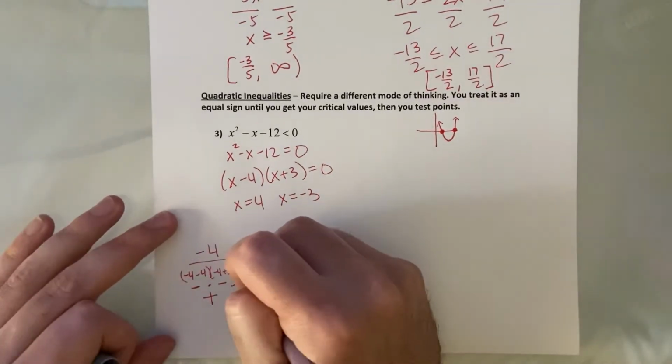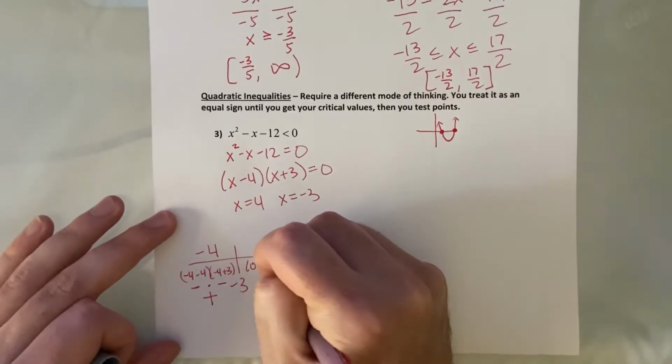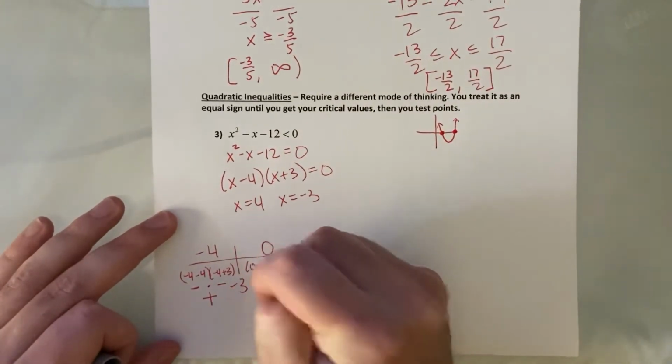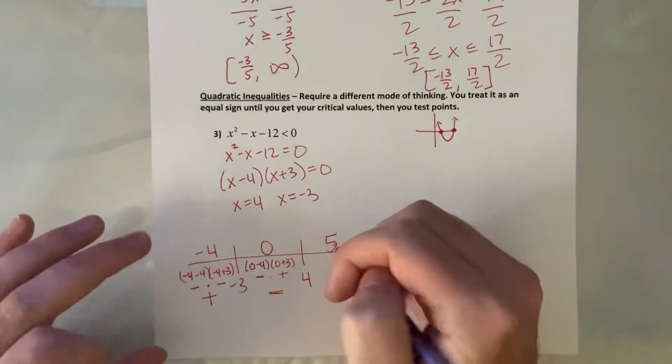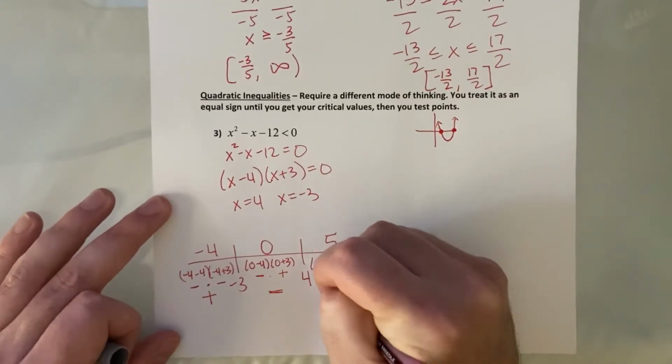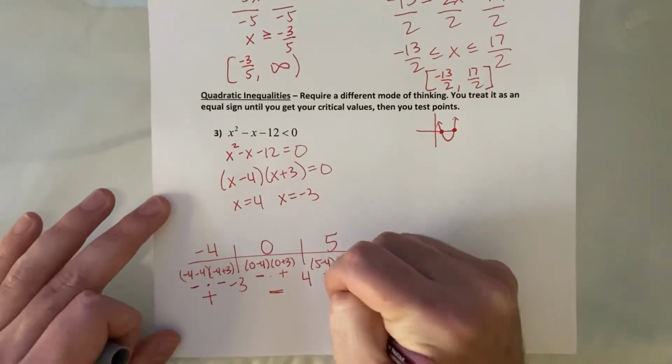Well, let's plug in 0. We've got 0 minus 4 times 0 plus 3. That's negative times positive, which is negative. Plug in 5. 5 minus 4 times 5 plus 3. That's positive times positive, which is positive.